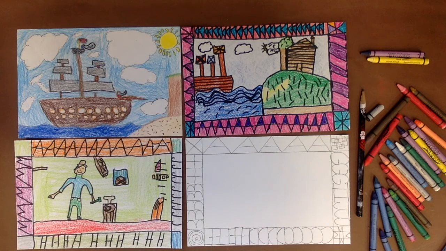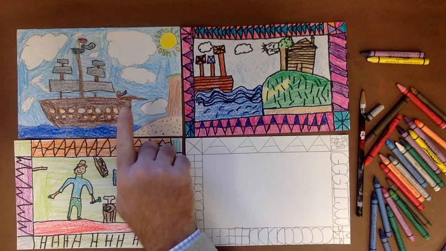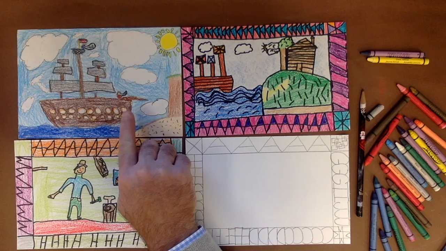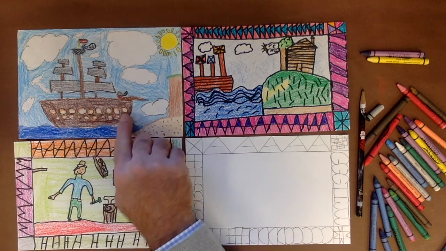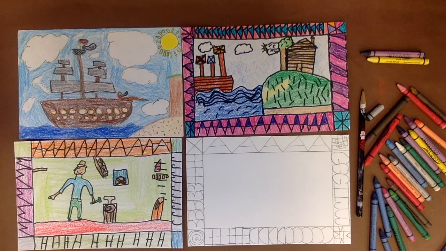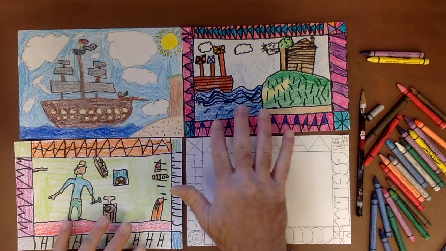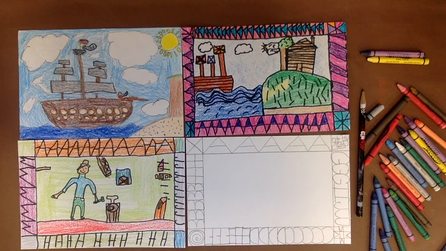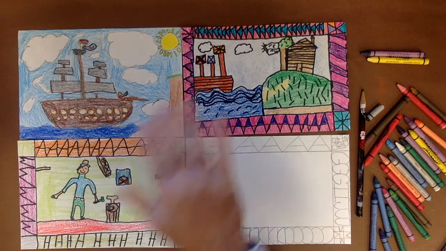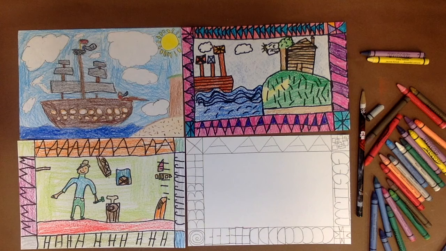Draw them, outline them, and then color them in. This one, the student did not outline. They just pressed down really hard to make dark lines, and I think this is just as successful as these. The only thing is I wish they would have created a frame or border so that this picture does not blend in with this picture. The decorative borders help to separate the images from the stories so they don't blend in together.